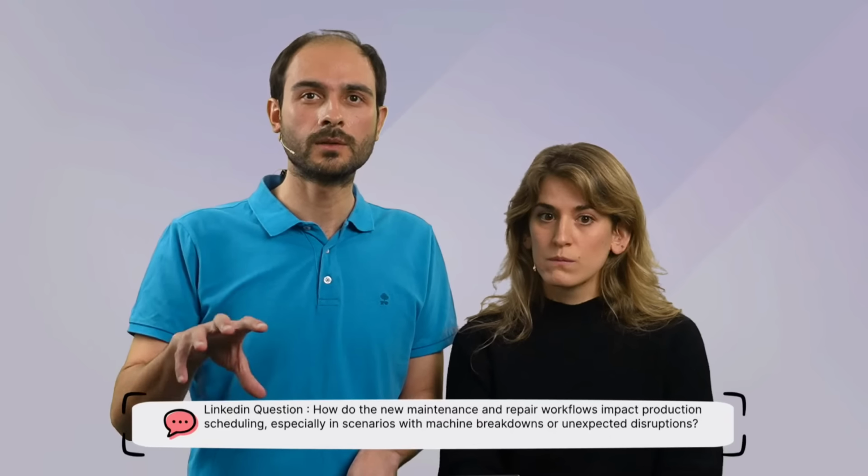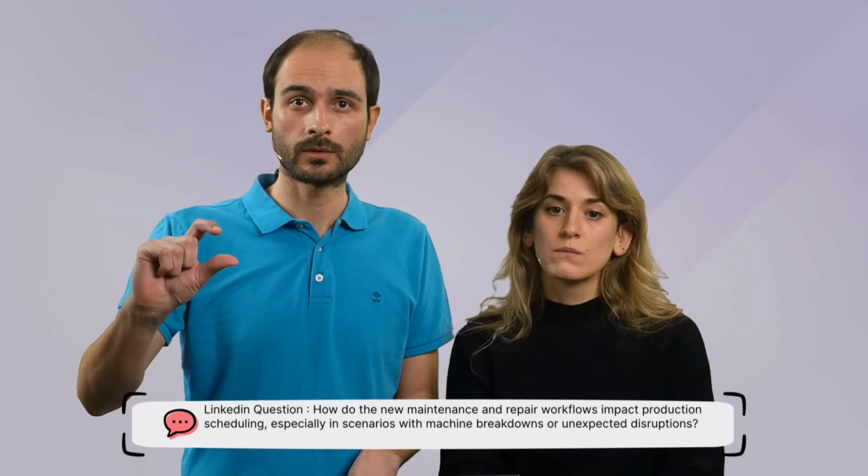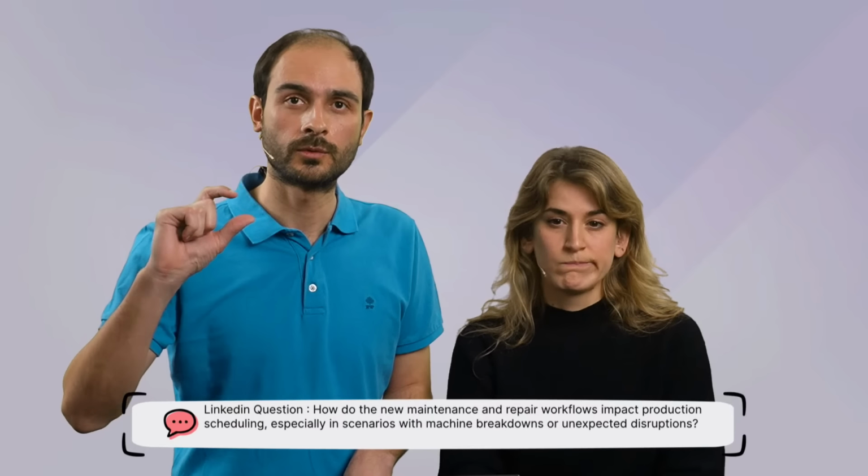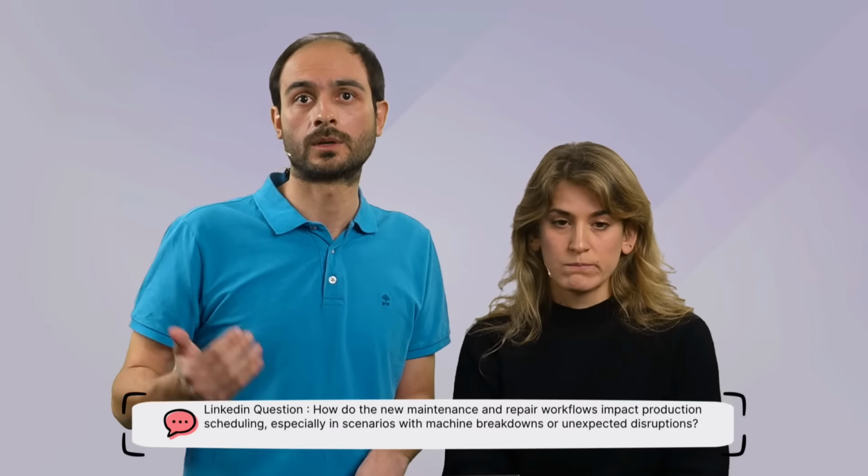Here there's a question about maintenance. A question from LinkedIn: how do the maintenance and repair workflows impact production scheduling, especially in scenarios with machine breakdowns or unexpected disruptions? So in that case, as I mentioned just before, when you do a maintenance request on a work center, there is a checkbox to specify that you want to block the work center for the time of that maintenance, be it for a preventive or a corrective maintenance. So you can use that.